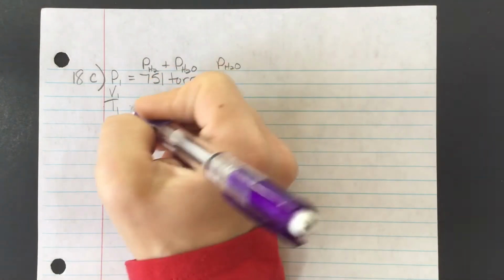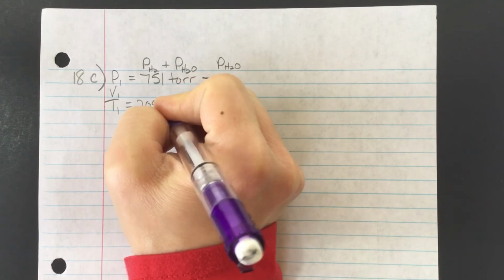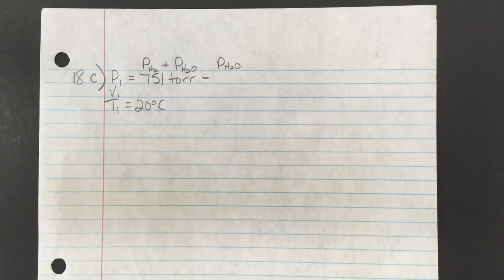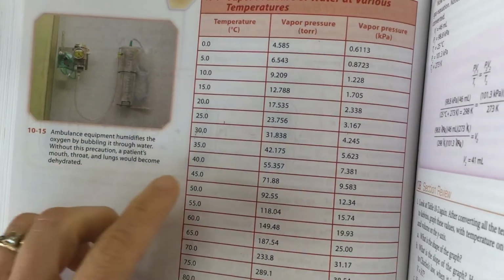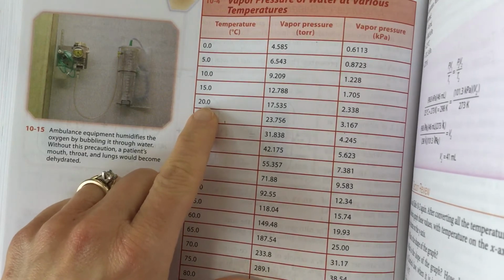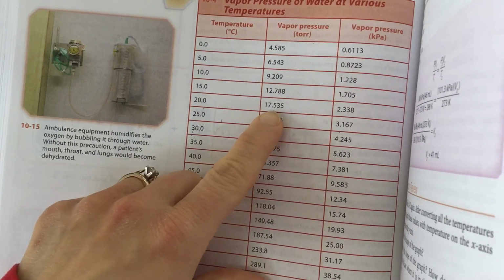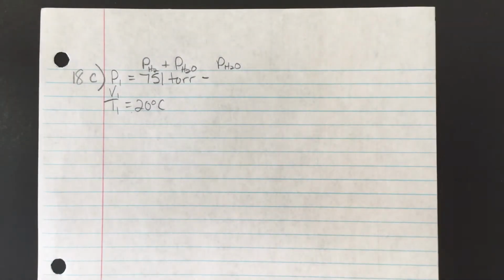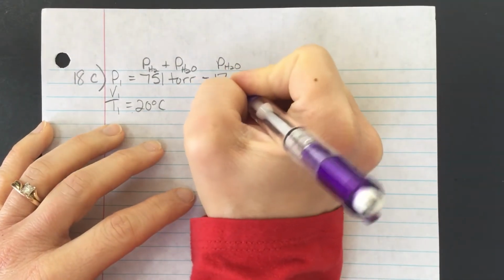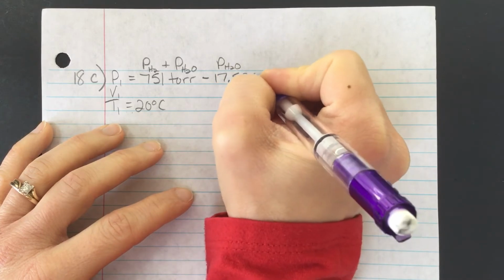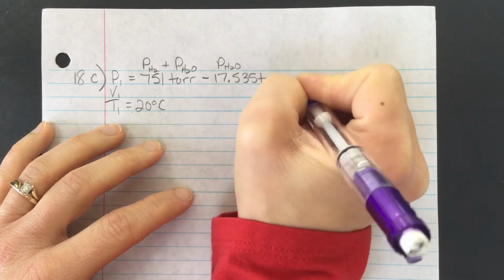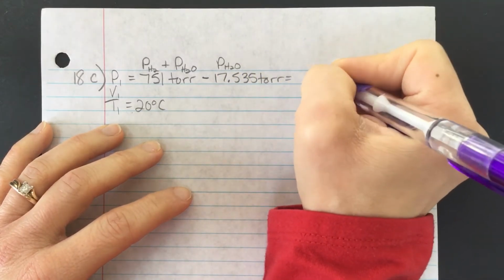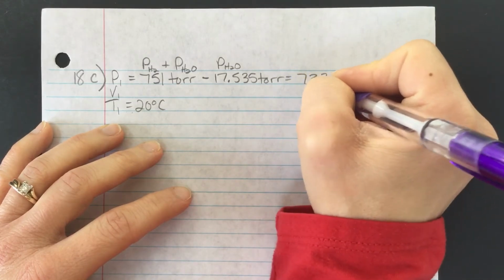But I need to know my temperature. My temperature is 20 degrees Celsius. So here, 20, I'm in torr, so I have to subtract 17.535. When I do that, I get 733 torr.